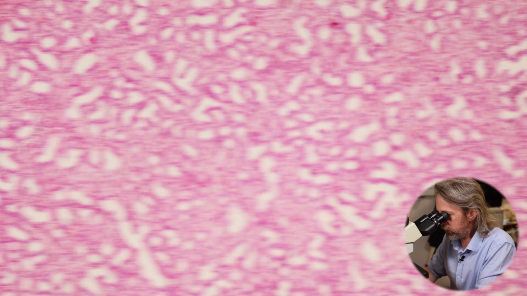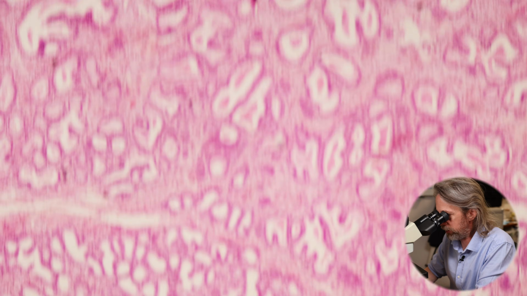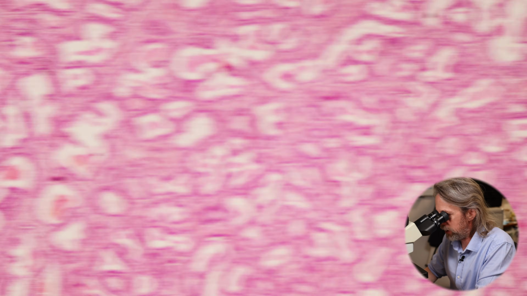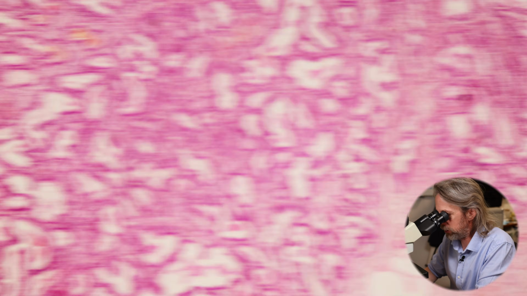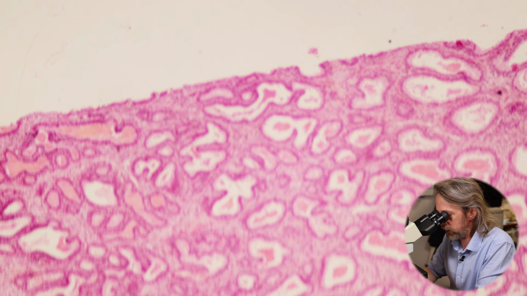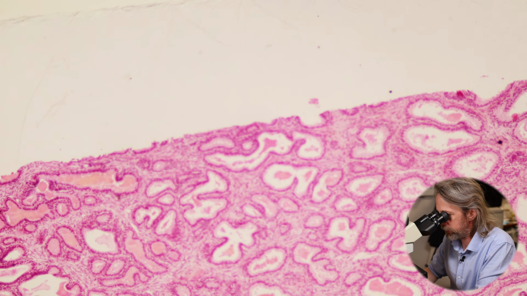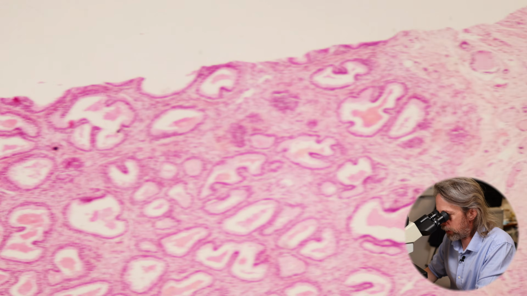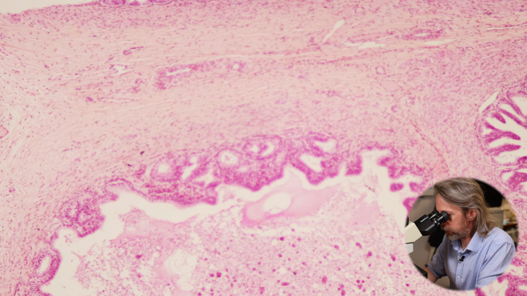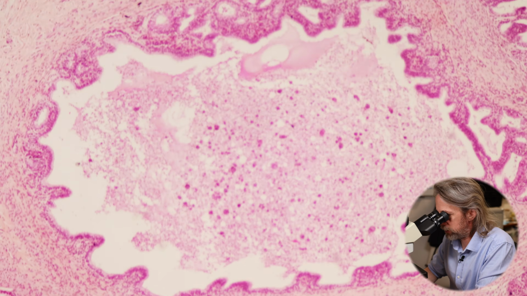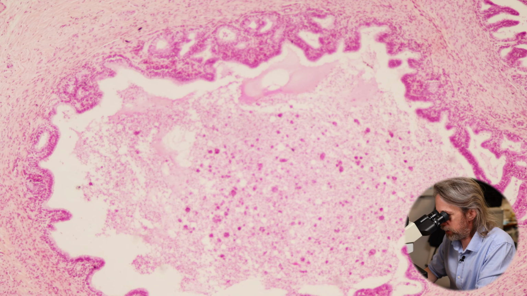Anyway, so most of the pancreas is made up of this very glandular looking tissue. Great. Glandular, glandular, glandular. Look, there's that cut edge there. Oh, and that's a different tube there.